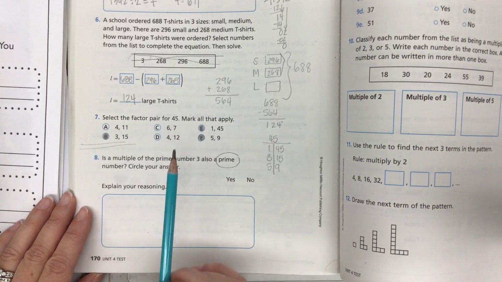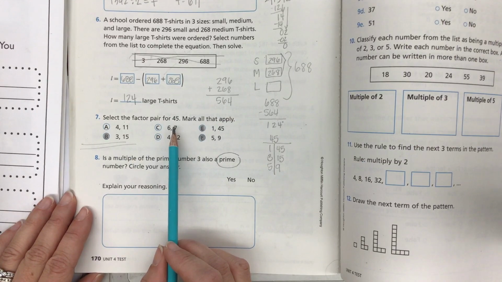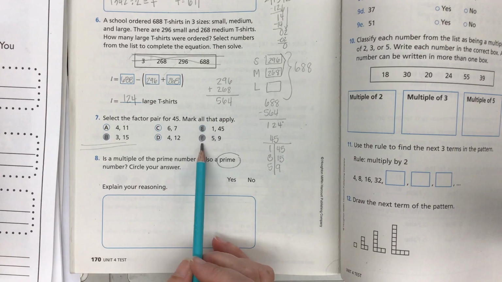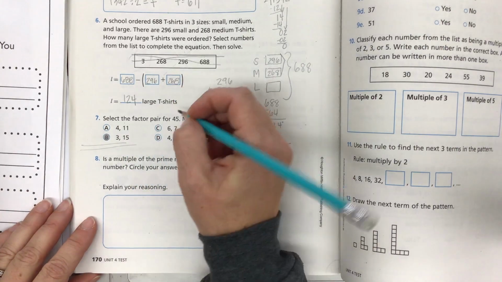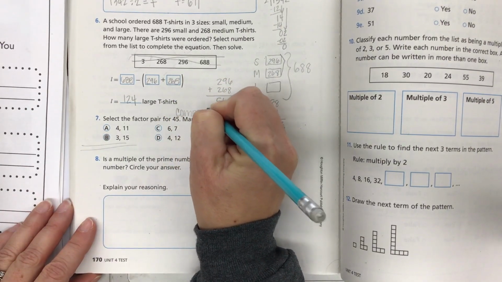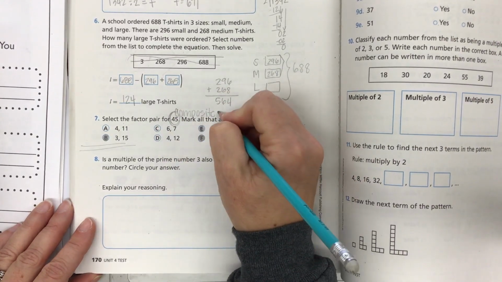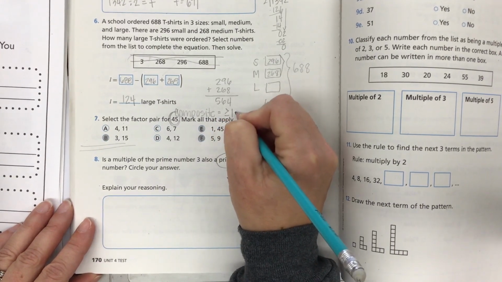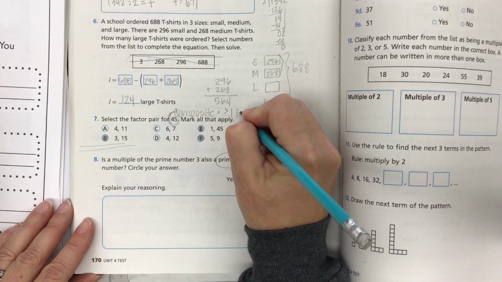Okay, so let me help you a little bit, Harper. We know that 45 is composite because it has at least 3 factor pairs, right? So a composite number like 45, maybe if you wanted to write this down so that you remember when you do your test, composite has more than 1 factor pair, right? More than 1, not equal to. More than 1 factor pair.